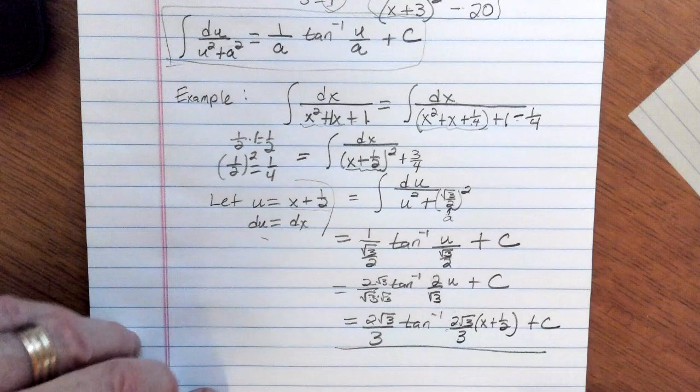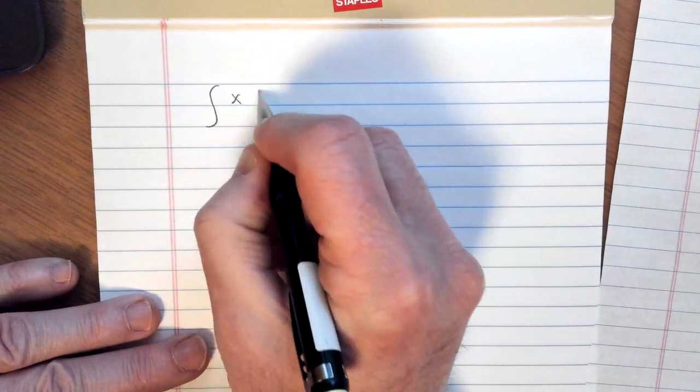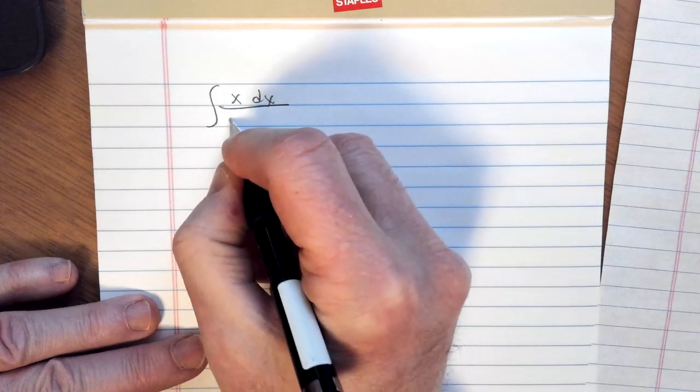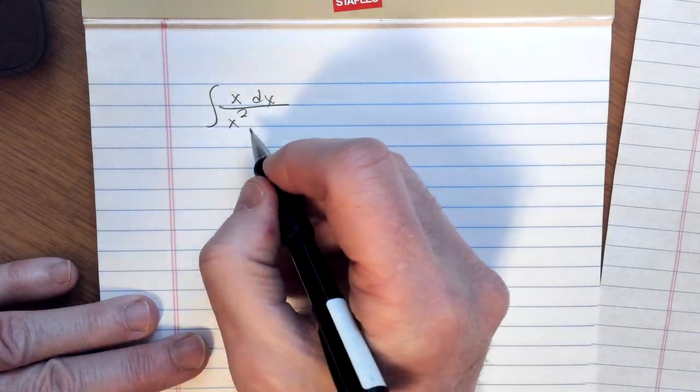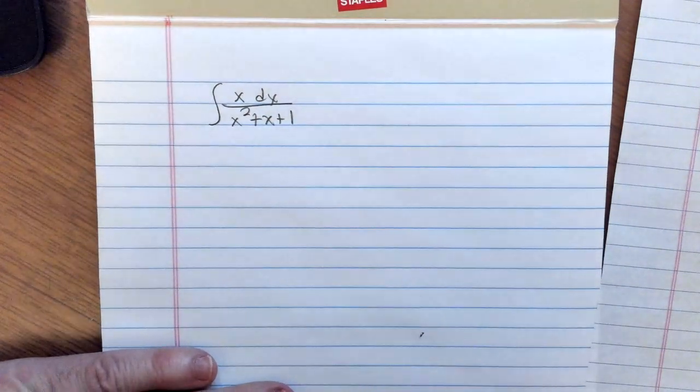Another example that can happen is if we had a problem like this. If we had the integral and there was an x on the top. And we'll just leave the same thing on the bottom.